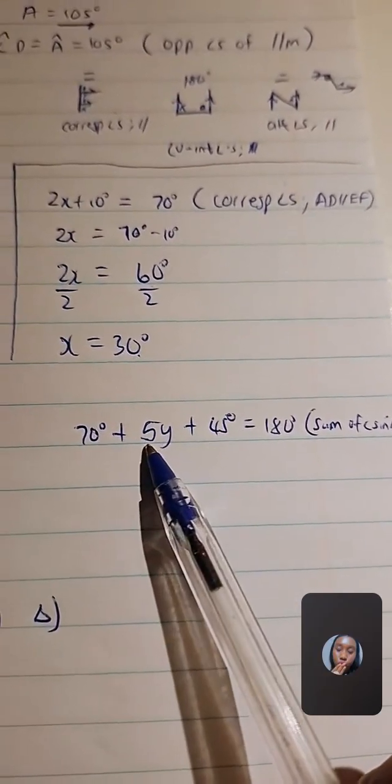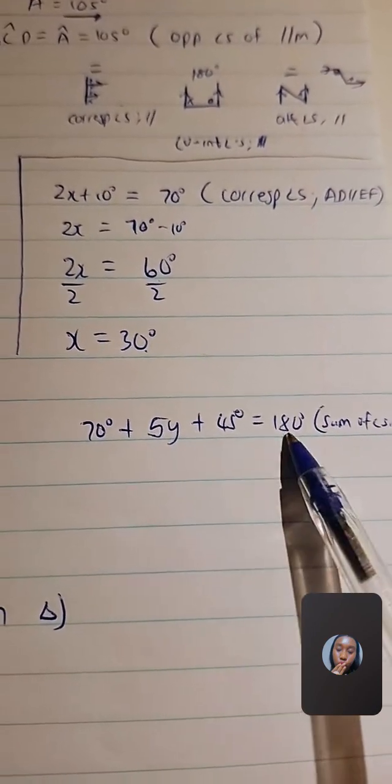So 70 degrees plus 5y plus 45 is equal to 180. Isolate the y.